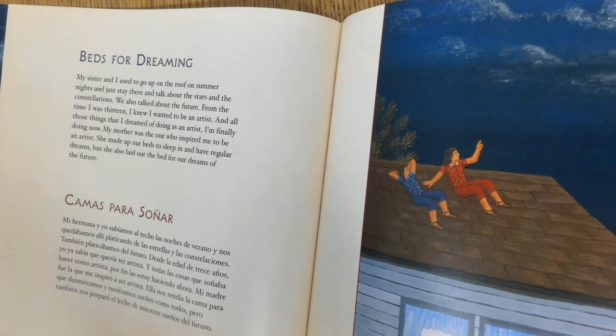Okay, our read aloud goal was to inform themes that are close to our own experience.